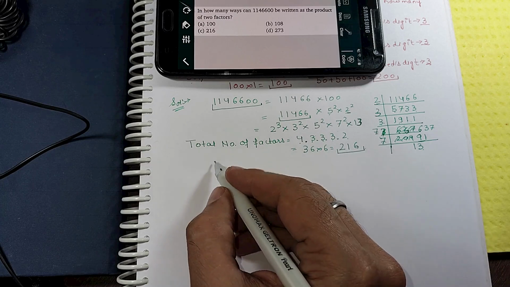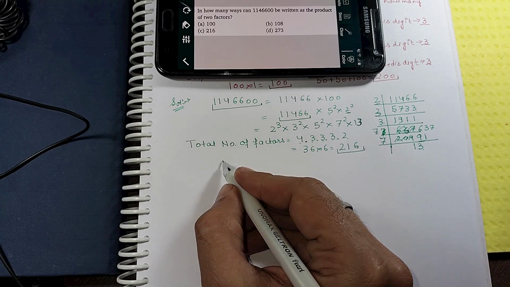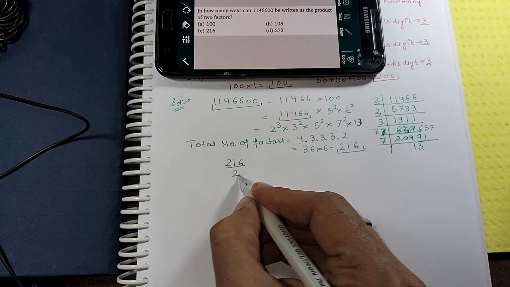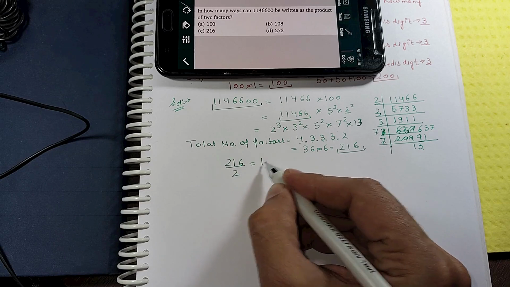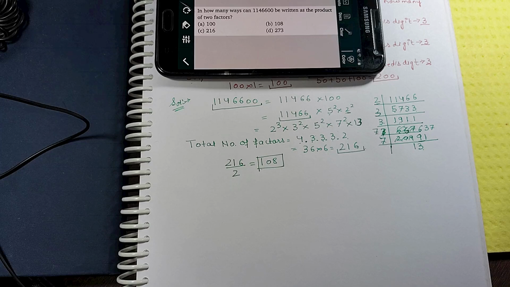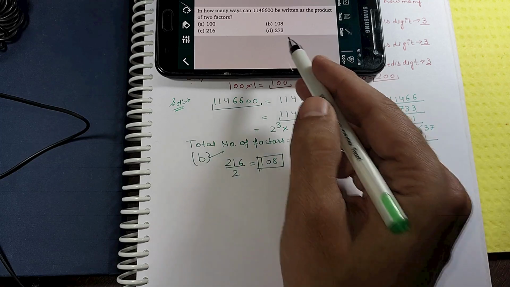So that means any pair or pairing of two numbers from this total number of factors. That means the total number of products that it can be represented as is 216 divided by 2, which is equal to 108. So in 108 ways it can be represented as a product of two factors. So the right option for this question will be option B, 108.